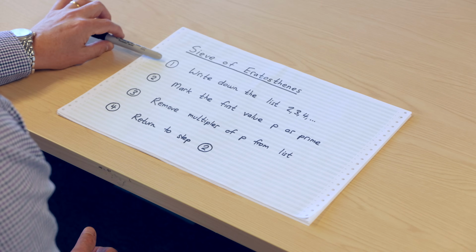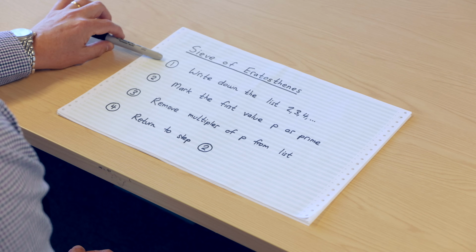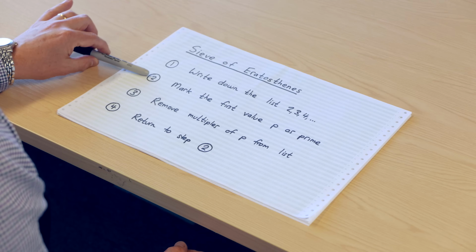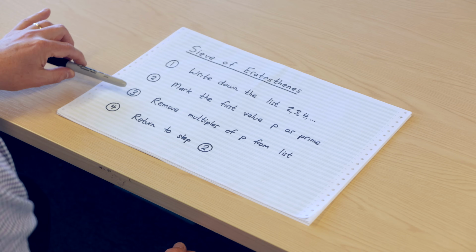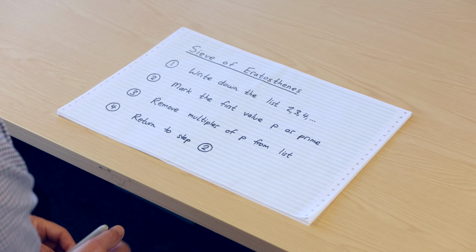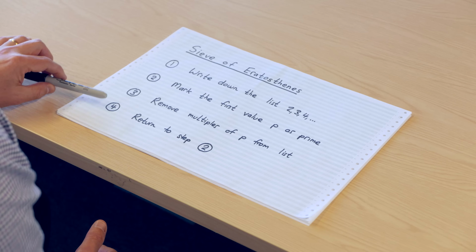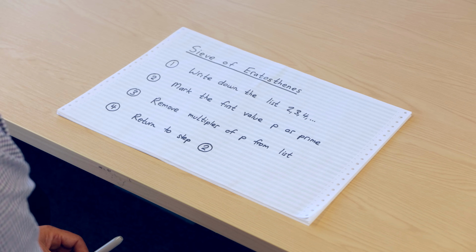The first step is we write down the infinite list, 2, 3, 4, all the way up to infinity. The second step is we mark the first value, p, so that's going to be 2, as being a prime number. The third step is we remove all the multiples of p, so initially that will be 2 from the list. And the fourth step is that we go back to the second step.